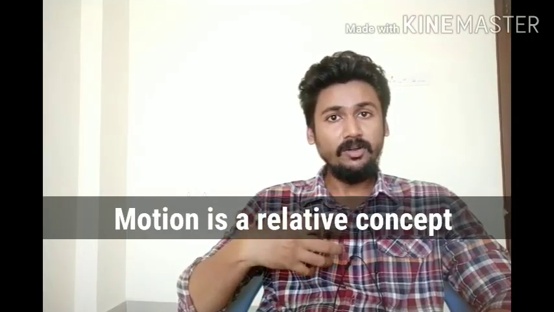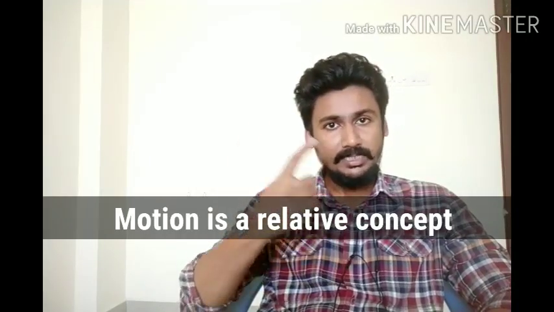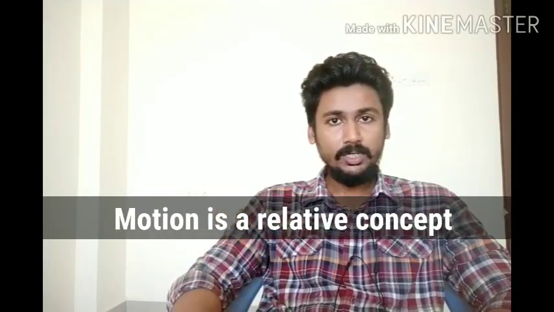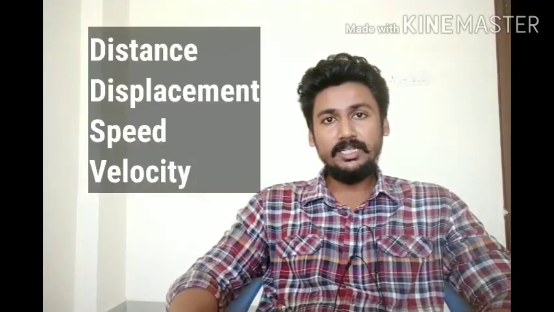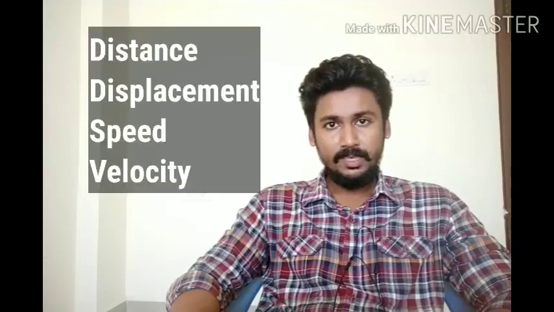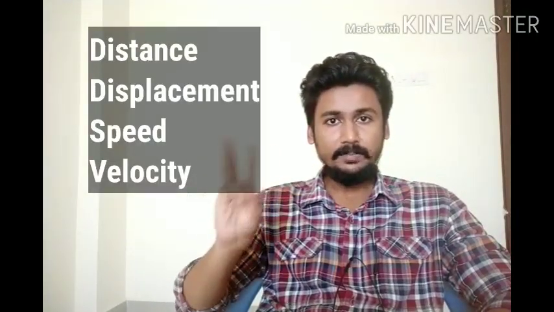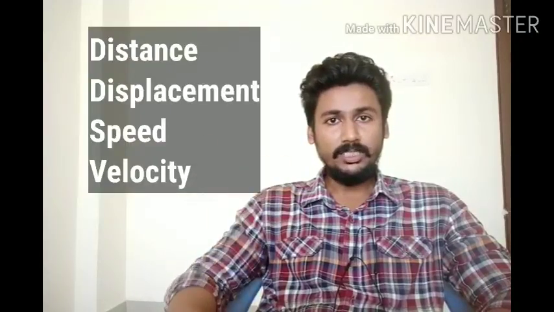But when we are observing from the earth, it seems like it is the sun which is moving. Okay, so motion is a relative concept. I hope that is understood now. So today we are going to see 4 very important factors related to motion. First is distance, next is displacement, third is speed, and fourth is velocity.